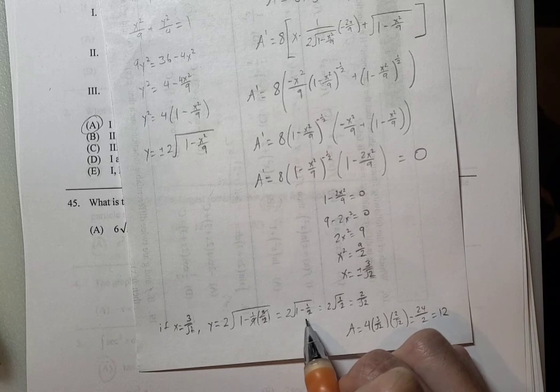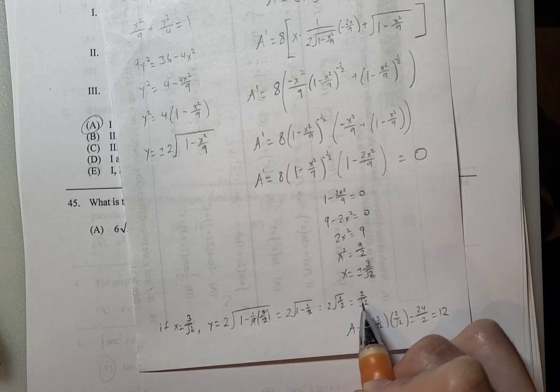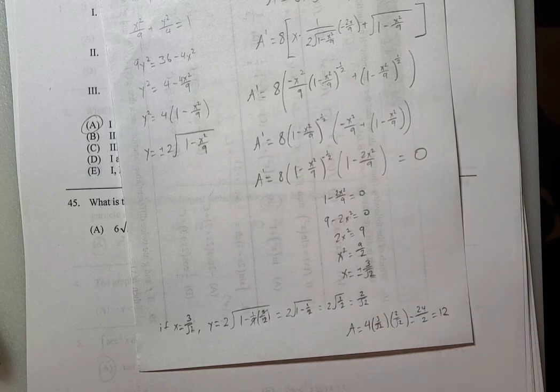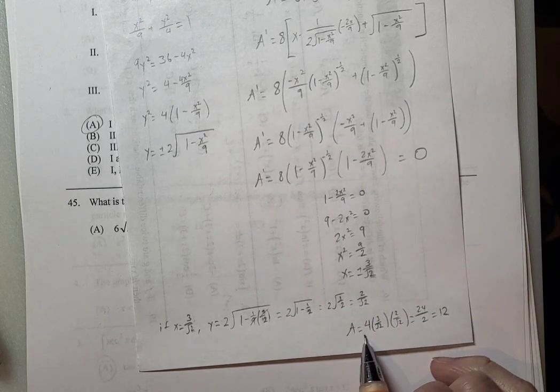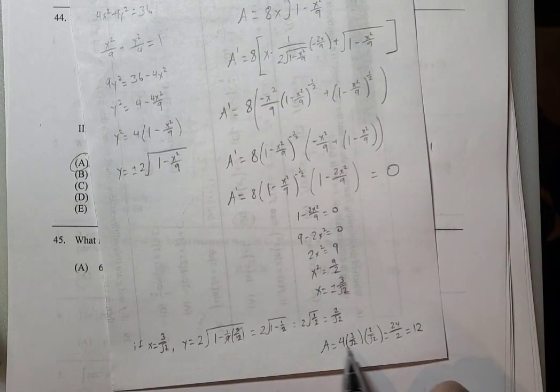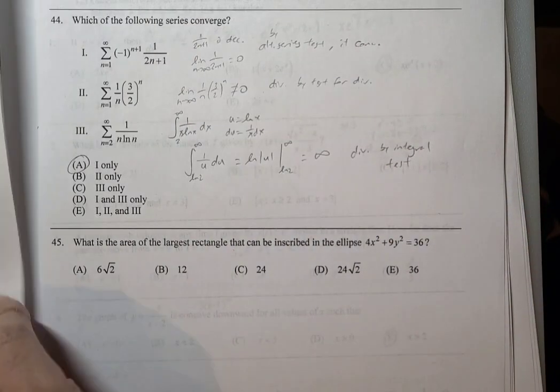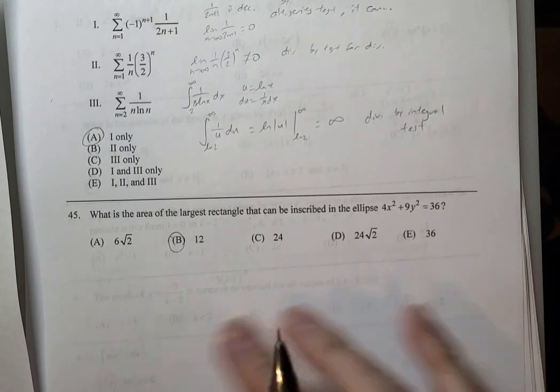So it's 1 minus half inside the square root, which is half, which we can write as 2 over root 2. So the area finally is, remember area is 4xy. So it's 4 times x, which is here, y, which is here. We multiply all the tops together, that's 24. Multiply the bottoms together, that's 2. That's 12. Okay, so that's this guy.